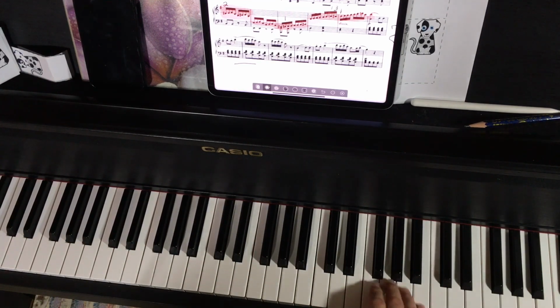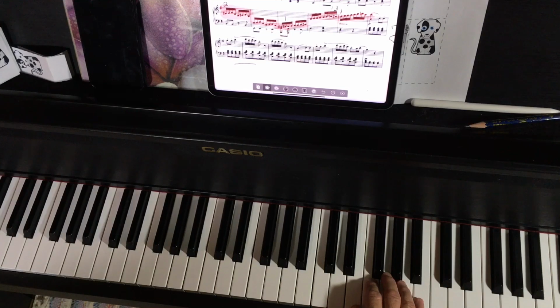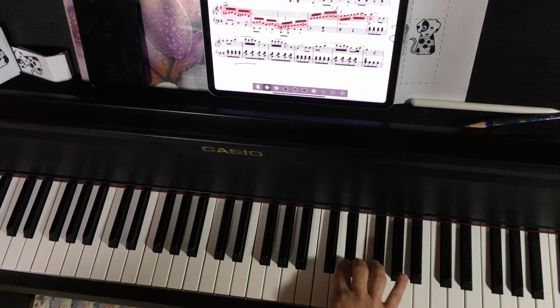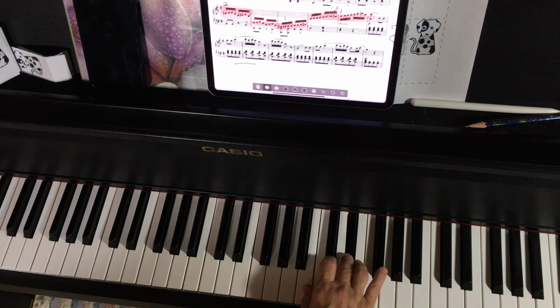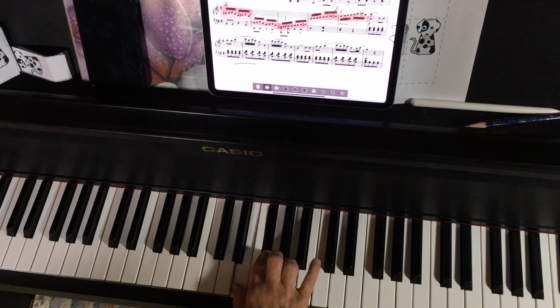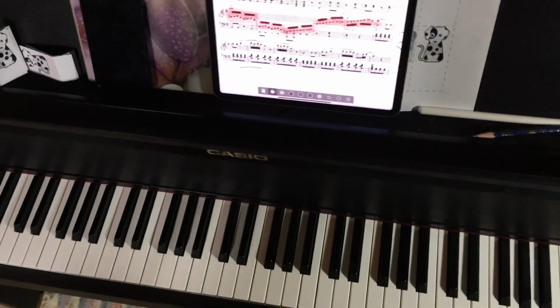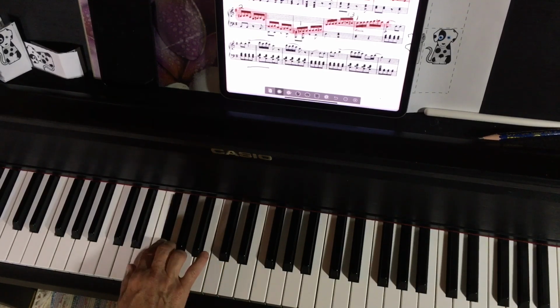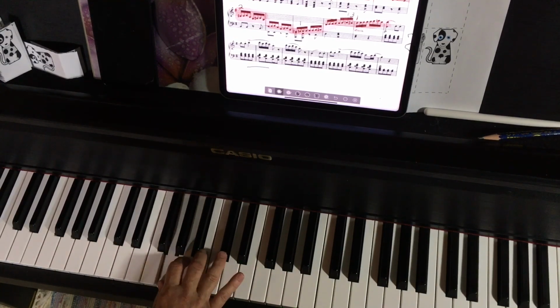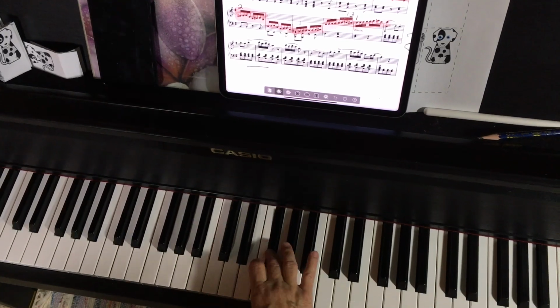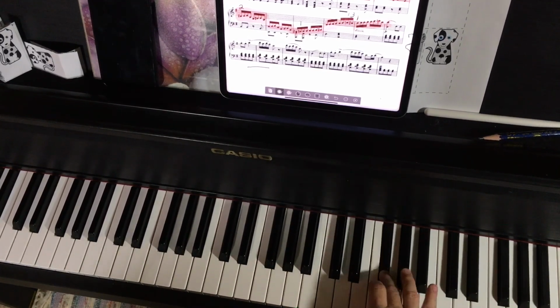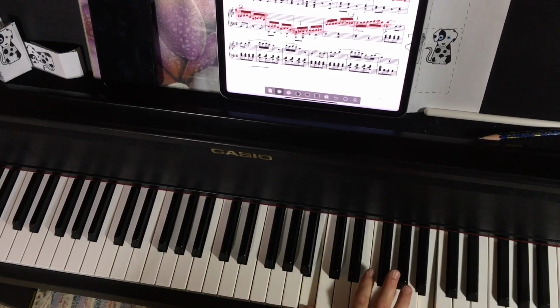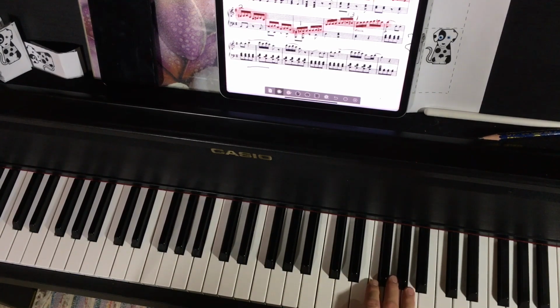I think the first type of rhythmic practice that I would try would be a dotted rhythm, long, short, long. Sorry. And then I would do short, long.